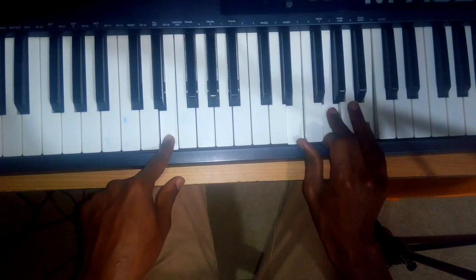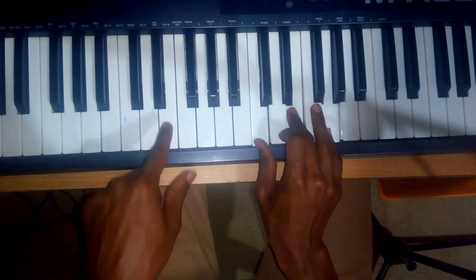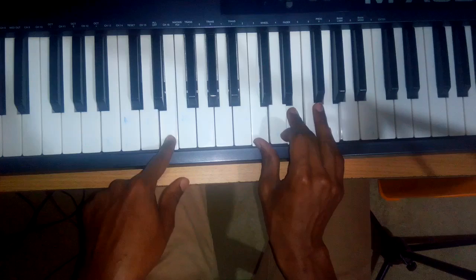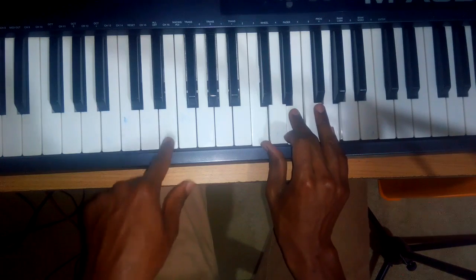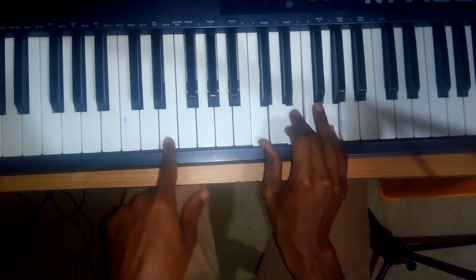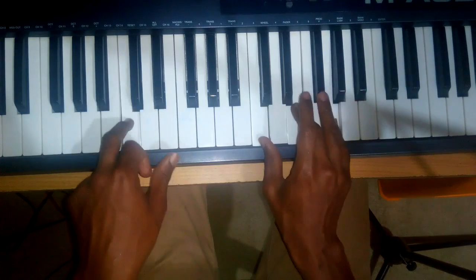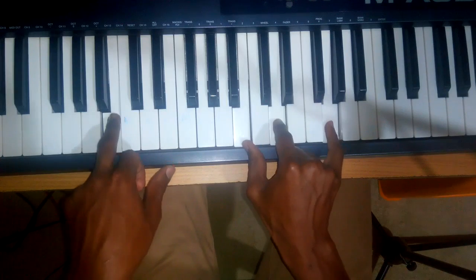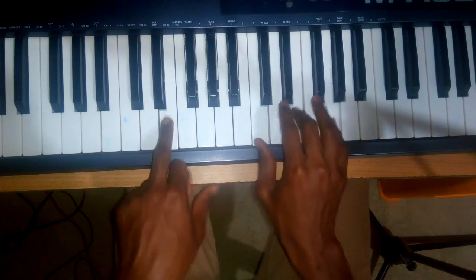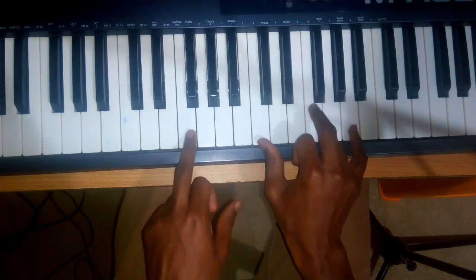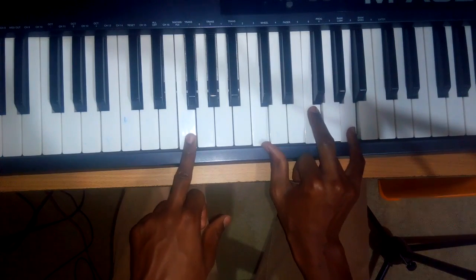Instead of using the E minor, which is the original 3, I'm using a 1 and an E on the left, which is a slash chord. Simply means 1 over 3. You're my God. Then to the 4. So the progression is 5 over 7, 1 over 3, then to the 4, which is F major.